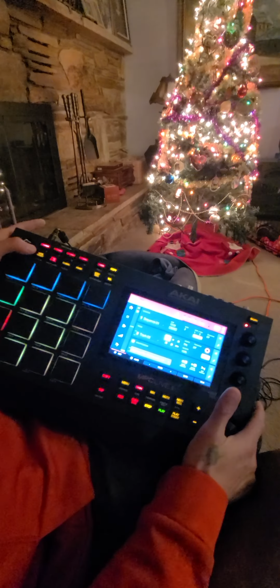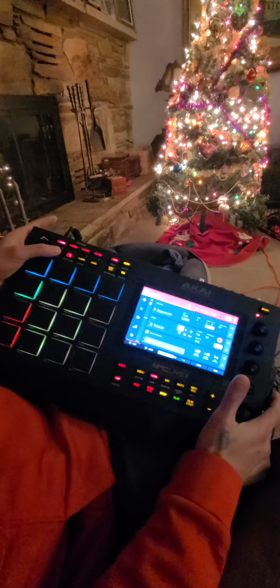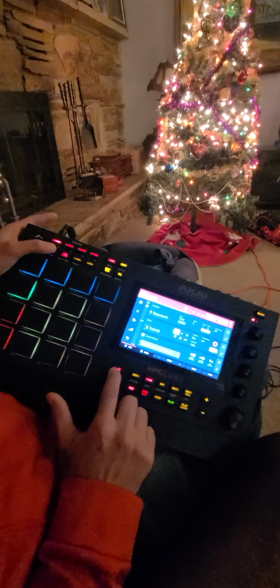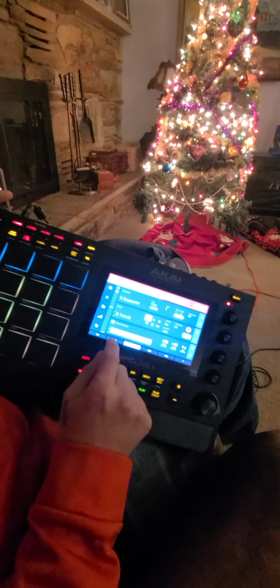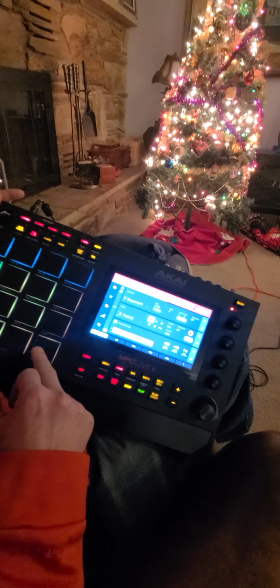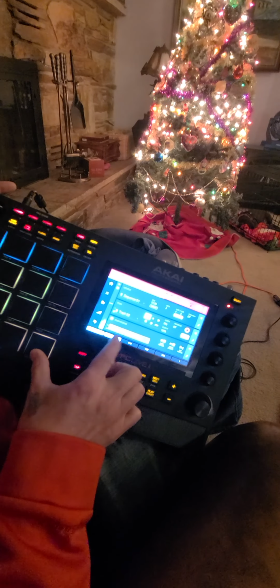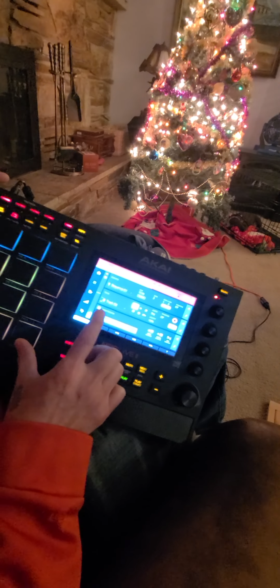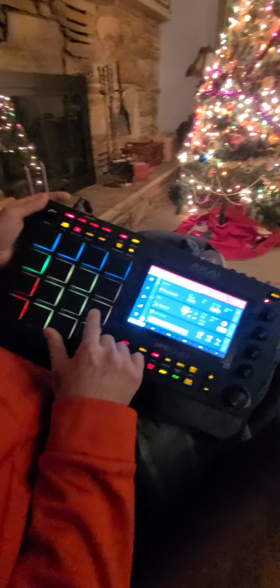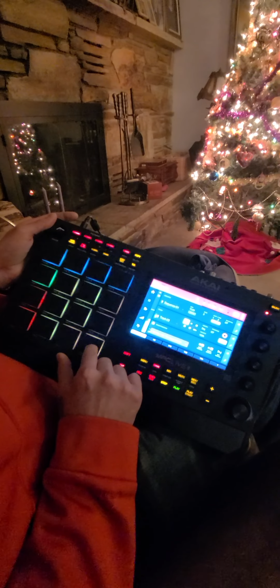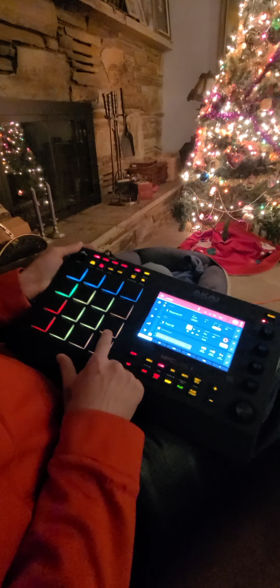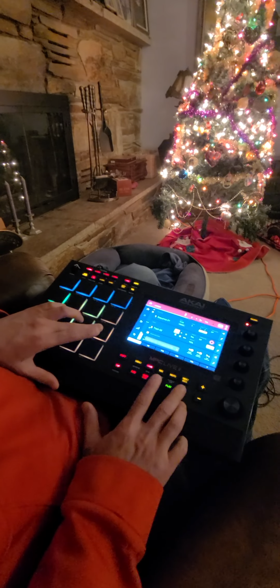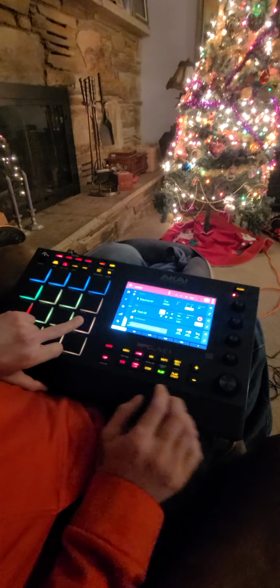Now here's a good trick to use: note repeat. Double click, or you could do shift and press it. And then, see, now I can just hold that down. I can speed it up, go back. Let's see which one I like. This one. Okay, so now we're going to go record, overdub, play start overdub.